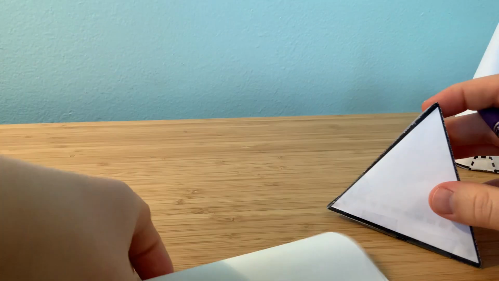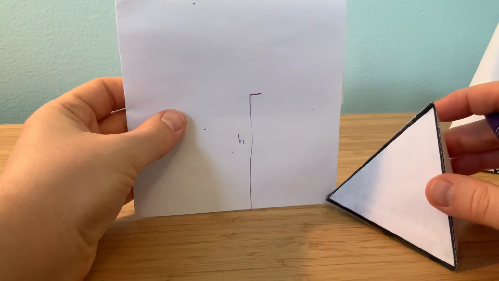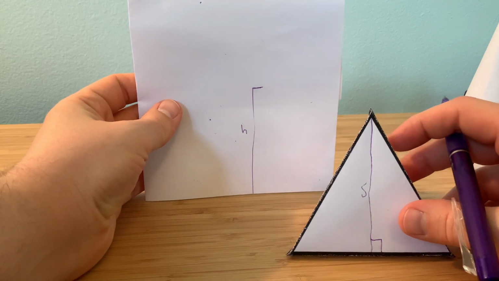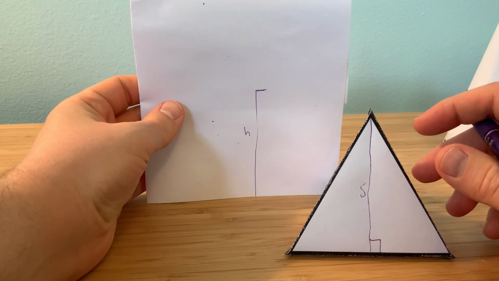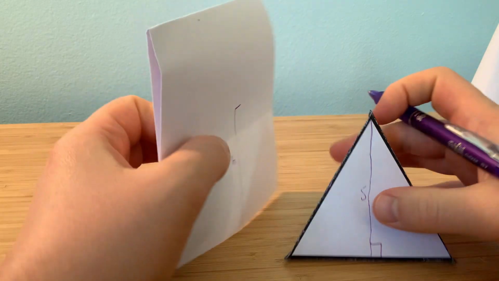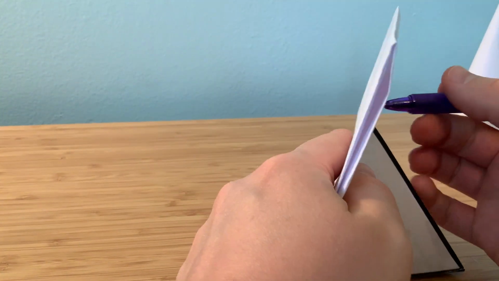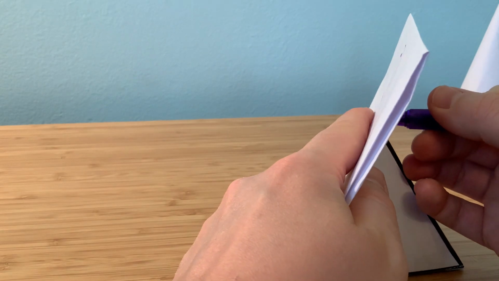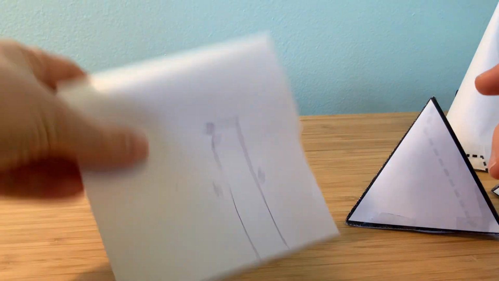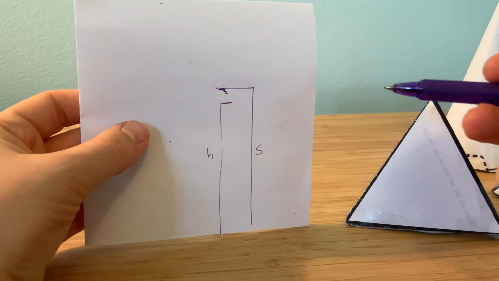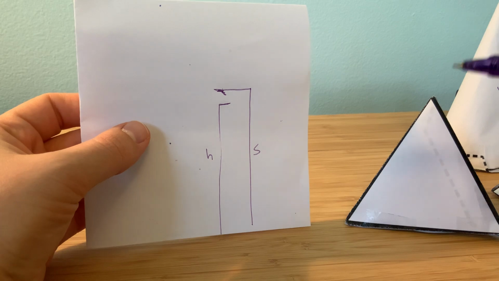Okay, so that is the height of this pyramid, H. We can kind of see that looks about right. Slant height is different though. If I actually bent it up and measured it like this, I don't have a ruler in this room right now, but we can see how different these two values are.